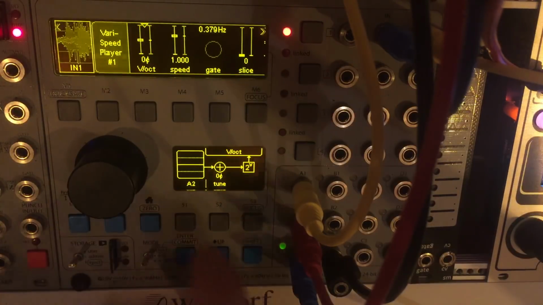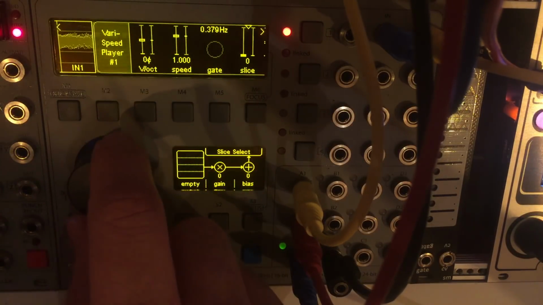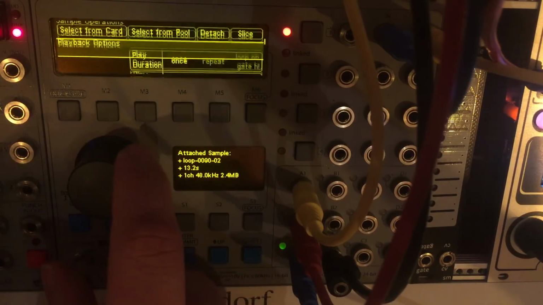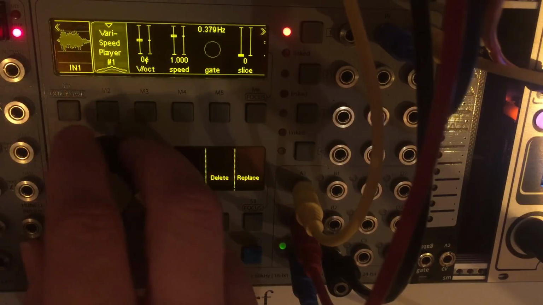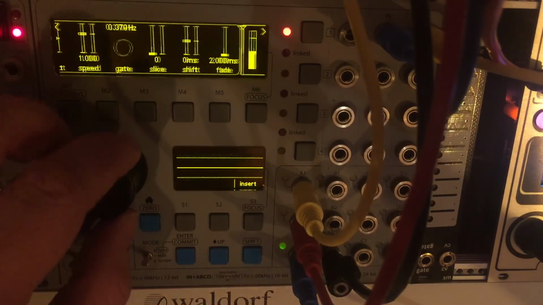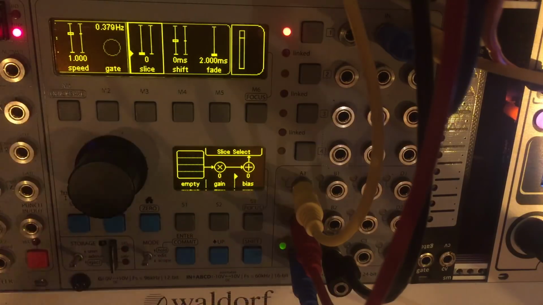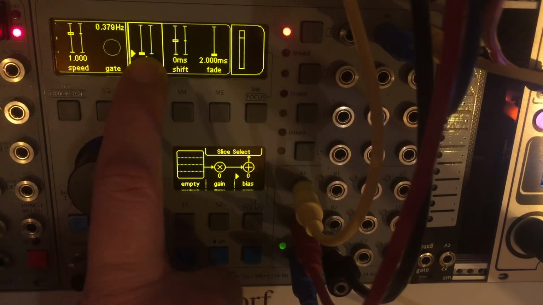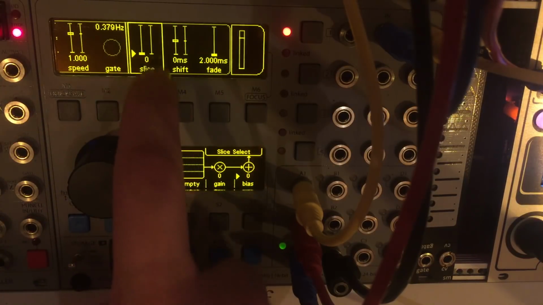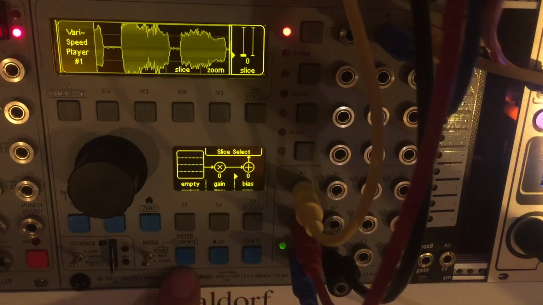Okay, so let's just wait for this to finish playing. So here's where all the new stuff gets really cool. So if we go into our slicer menu, this has been fully revamped and it's kind of great. So I want to get in here. I'm going to hit slice again. Oh, I'm going to hit enter, sorry.